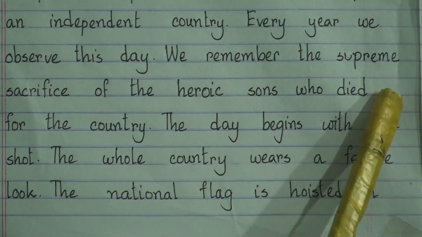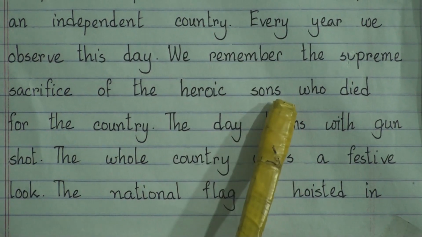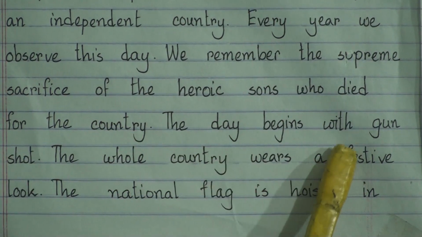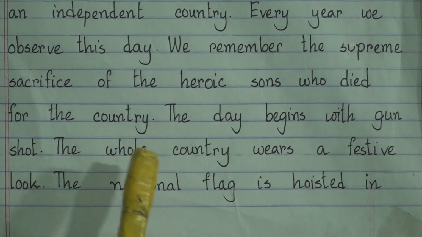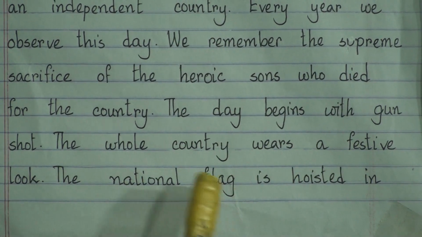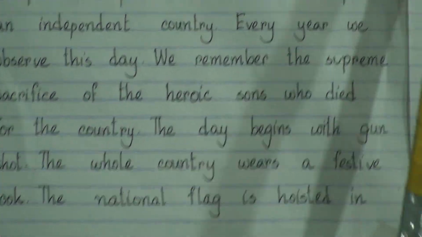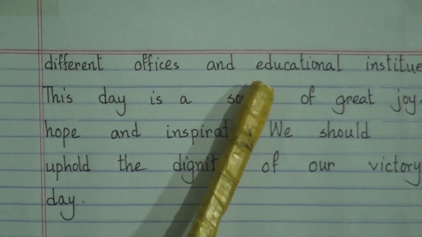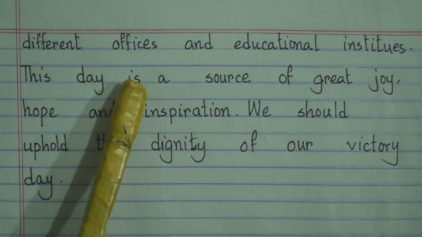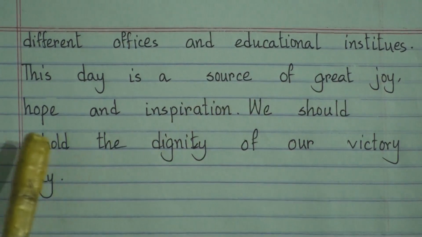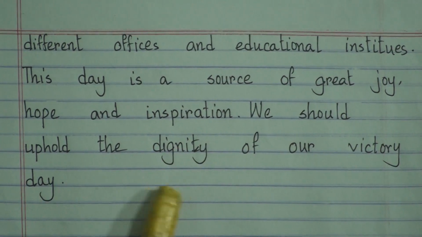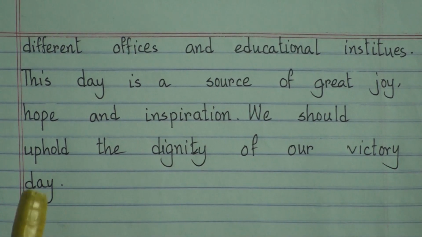We remember the supreme sacrifice of the heroic sons who died for the country. The day begins with gunshot. The whole country wears a festive look. The national flag is hoisted in different offices and educational institutes. This day is a source of great joy, hope, and inspiration. We should uphold the dignity of our victory day.